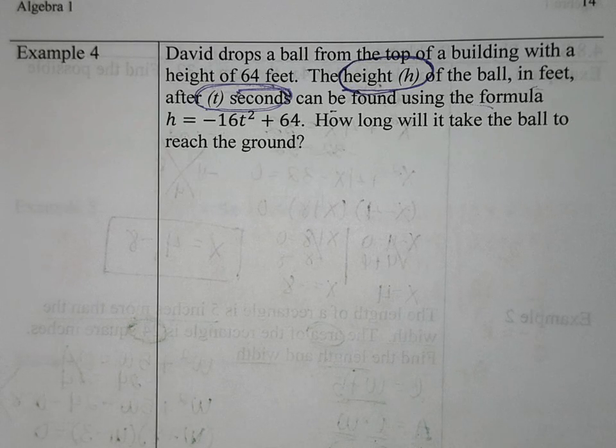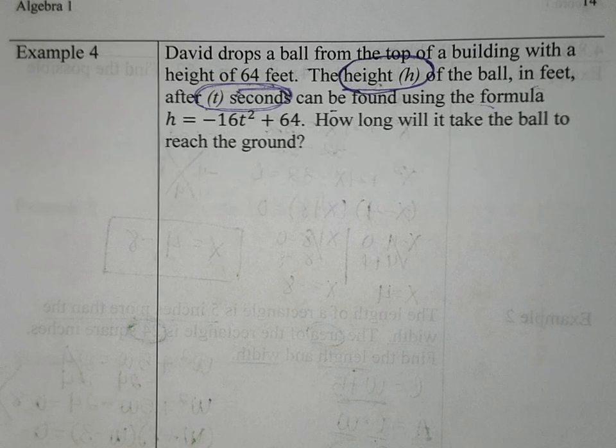This is a physics problem. Yeah, I didn't even know how to do those. Because it's gravity. This one is math.